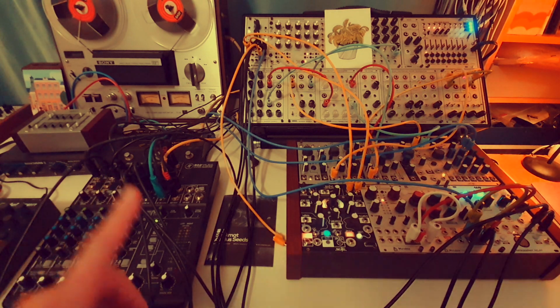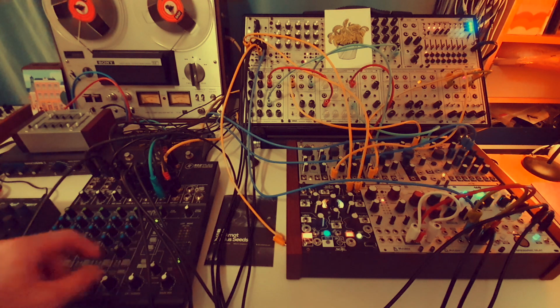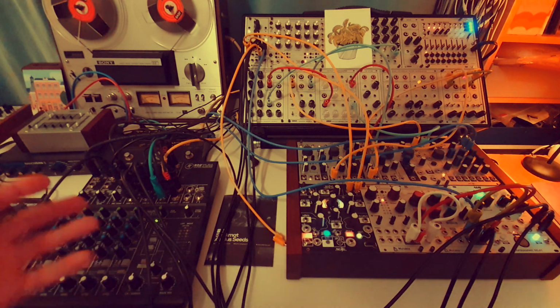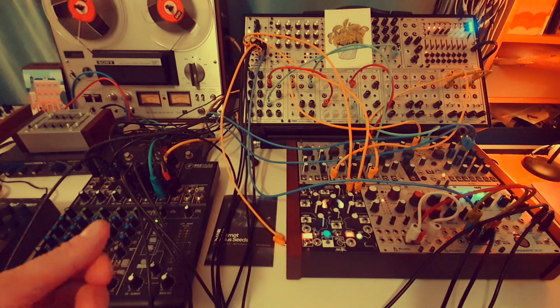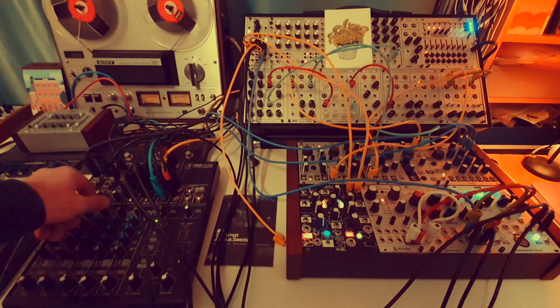Let's start immediately with this sound here, which immediately reminded me of fluid, of water. So I thought it's a beautiful, simple sound, but I need reverb. I need reverb on this one. And let's see what reverb can do on this sound.